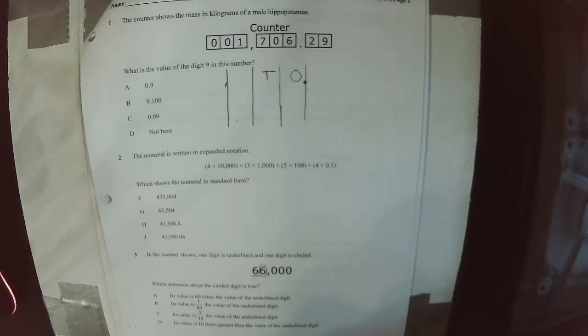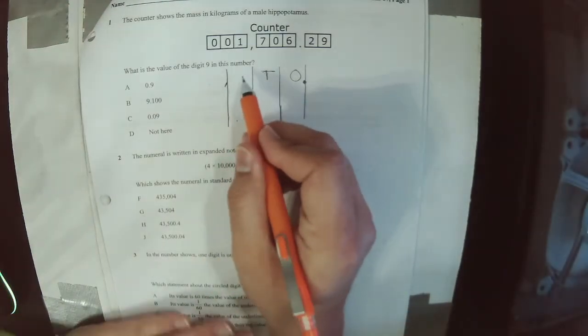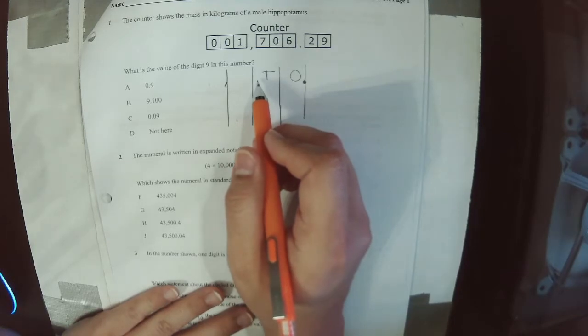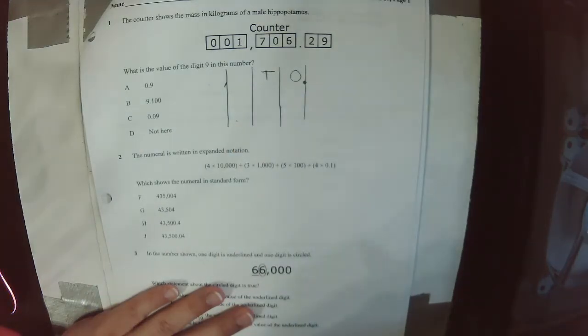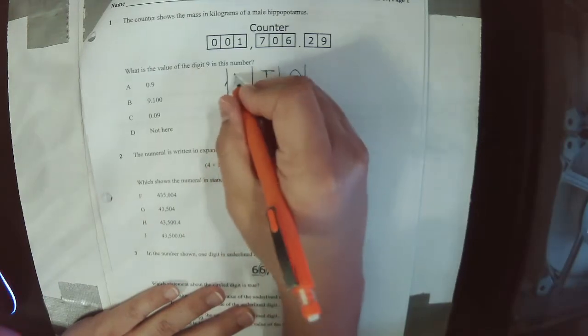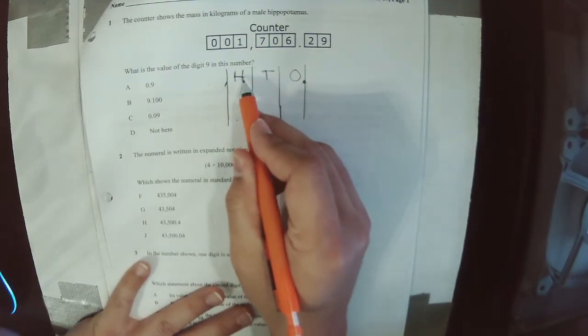What's the next place? Ones, tens, and then what's this? Alexa? Hundreds. The ones place, the tens place, the hundreds place.